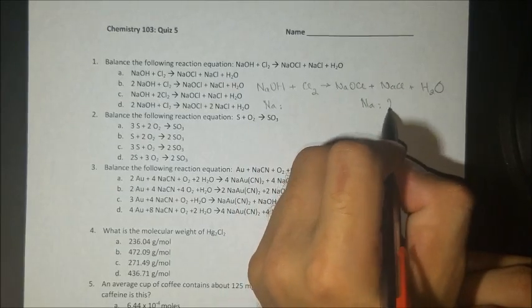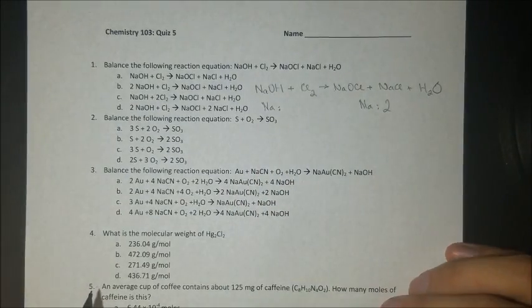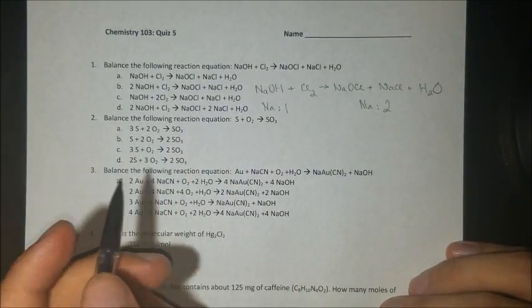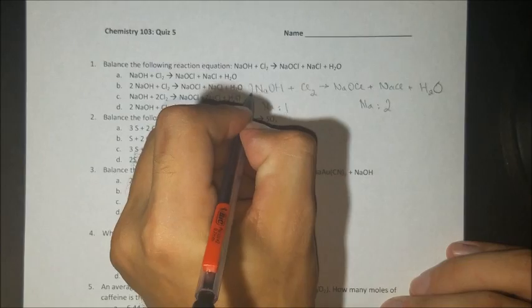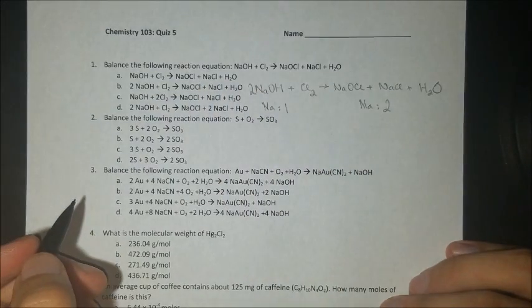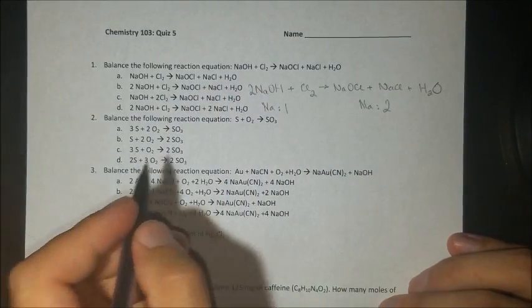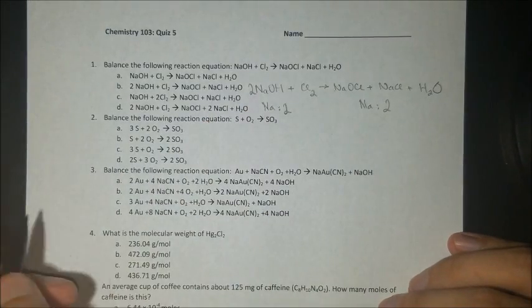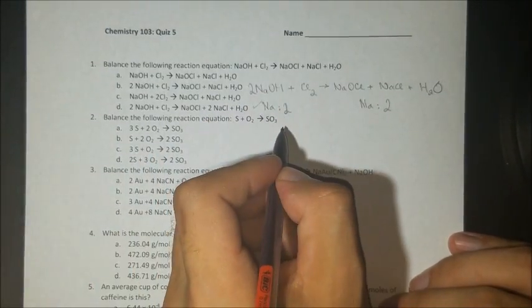So here I count I've got 2, and on this side I've got 1. Well, what I can do now is I can just double the number of sodium hydroxides I have on the left side of the equation, and now all of a sudden I have 2 sodiums. So my sodiums are balanced.